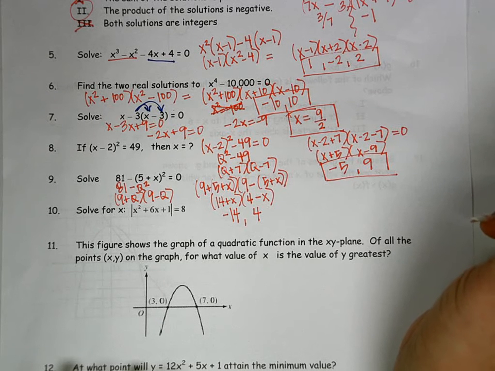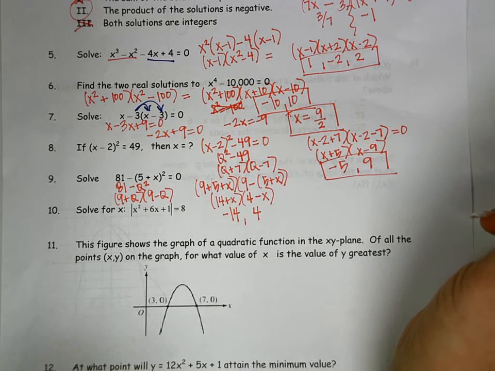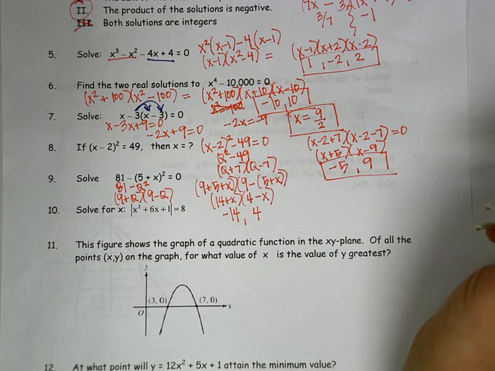Sorry, give me just a second. Why does this have a different answer? Sorry, hold on. No, it's not. I'm looking at how she did this, and it doesn't make any sense to me.